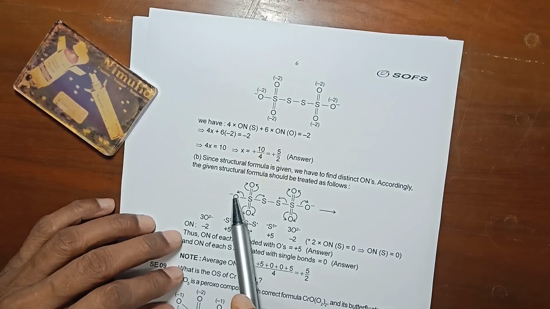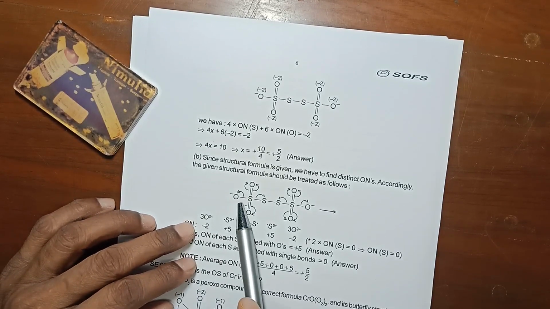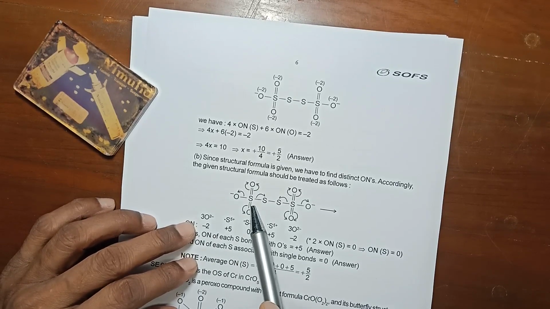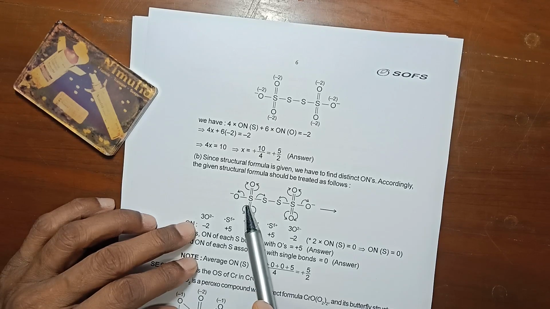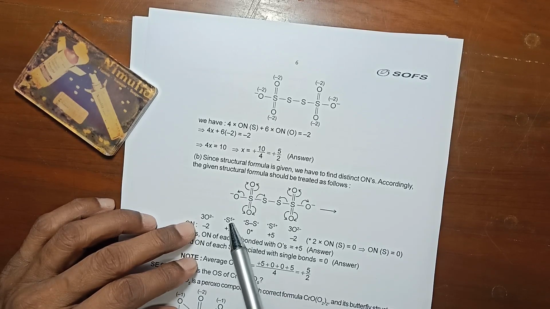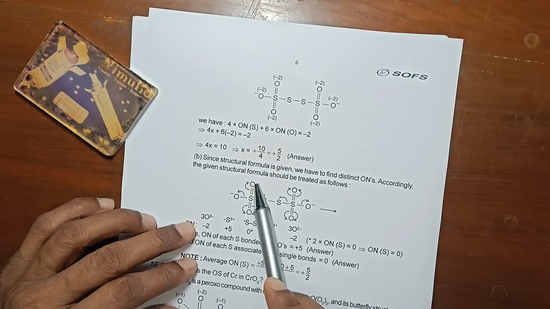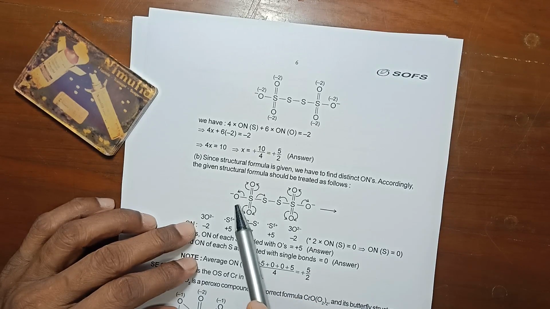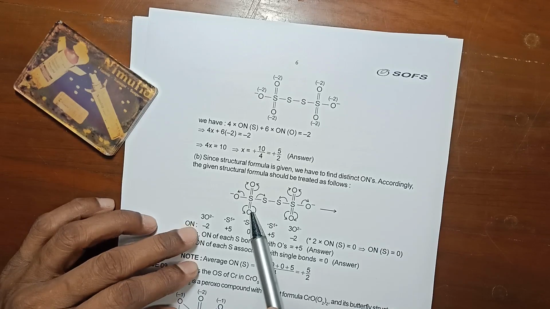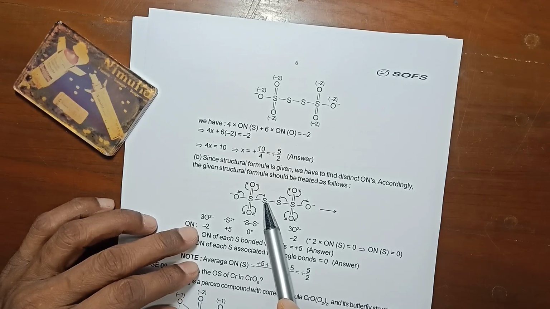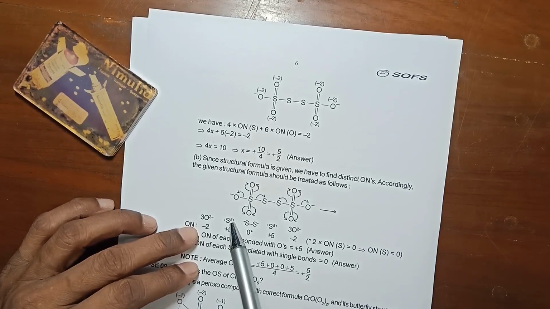So we will have 3 O2 minus. And for this sulfur, it will be 5 plus, because this sulfur loses 5 electrons: 2 electrons for the double bond, 1 electron for the single bond, and 2 electrons for the other double bond. And here there is no change, because it will retain its own electron. So sulfur will have plus 5 plus this electron it regains.